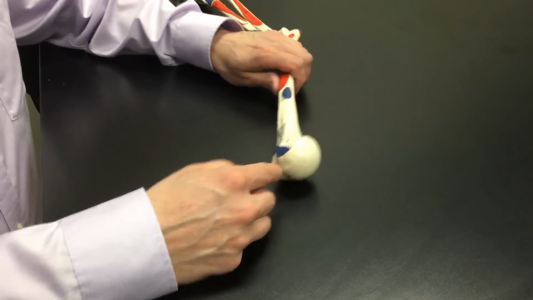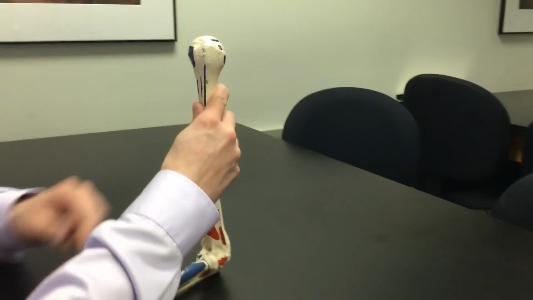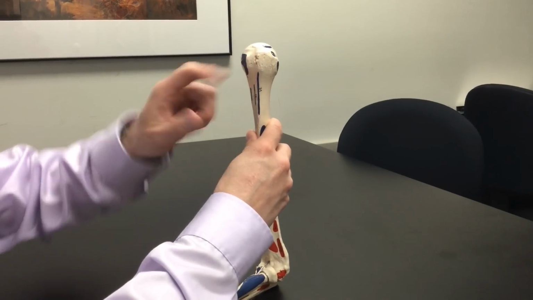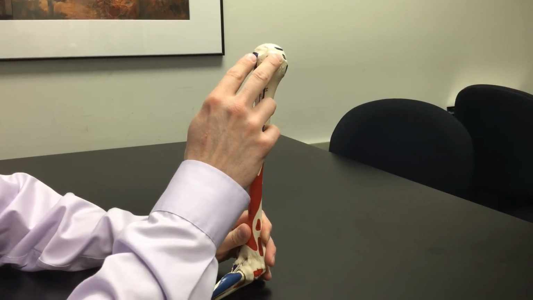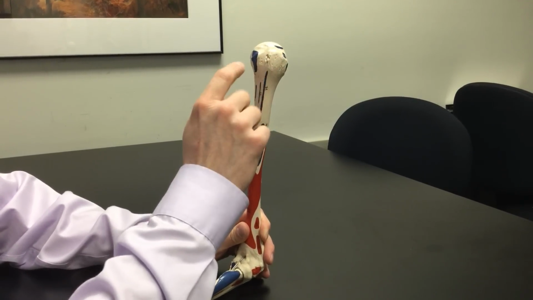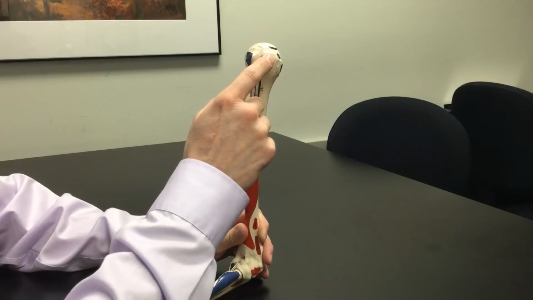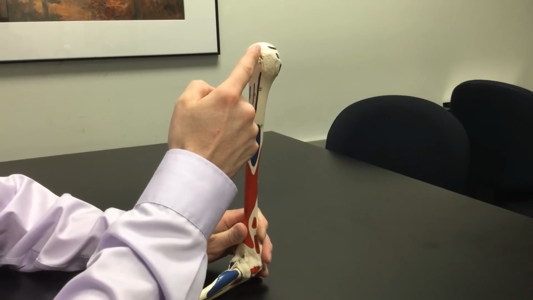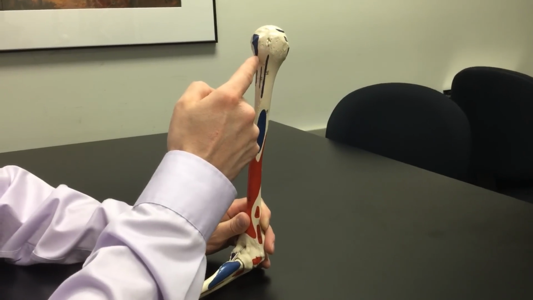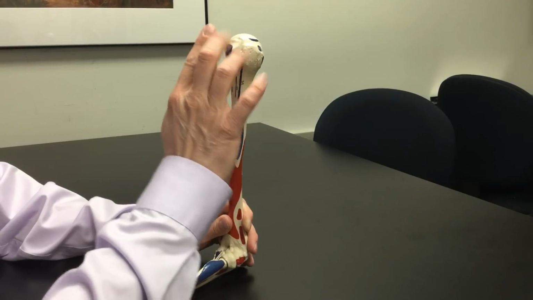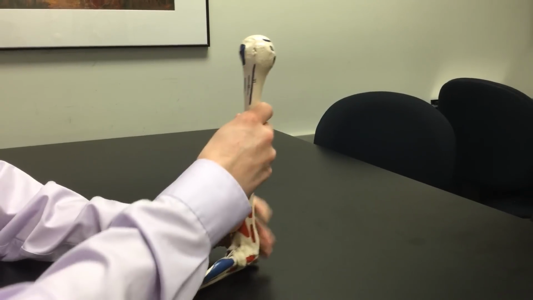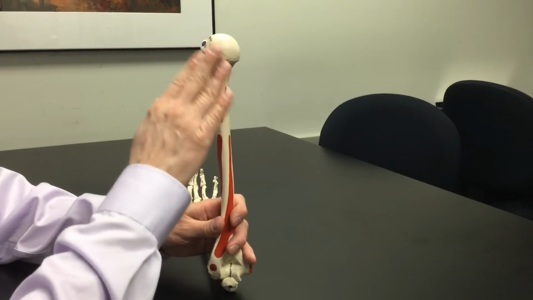When we look at the humerus, you can see that there are two big bumps here. These are called the greater and lesser tubercles, and we have an intertubercular sulcus going down between them. So the greater tubercle here and the lesser here, these go anteriorly. So if you look at it from the posterior view, you won't really see them.